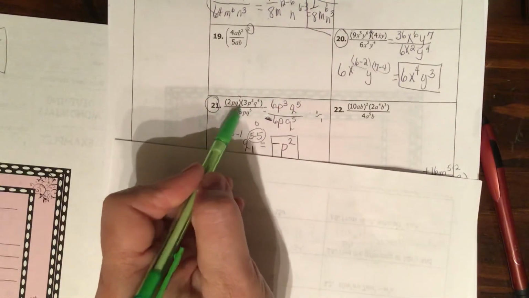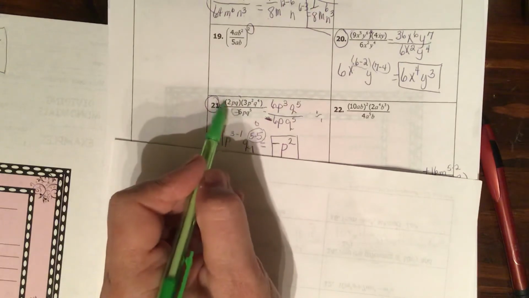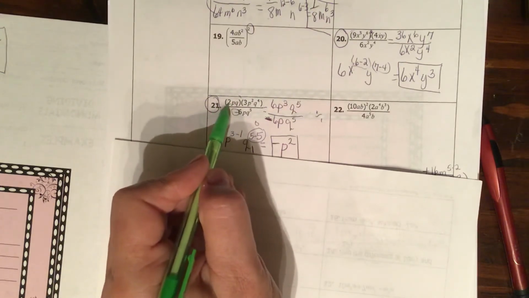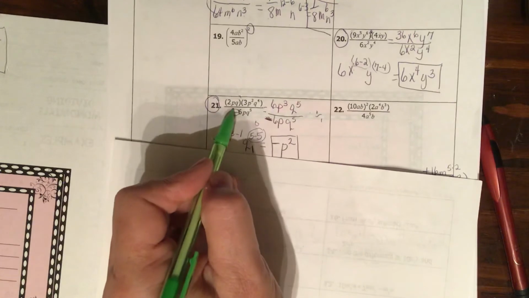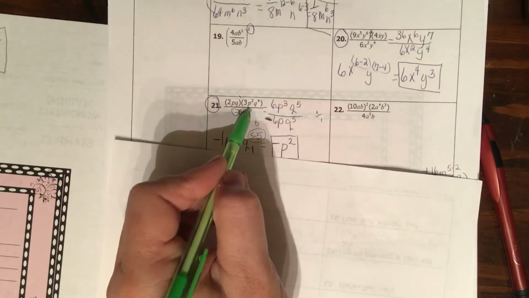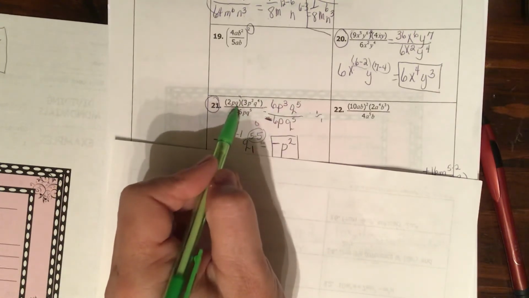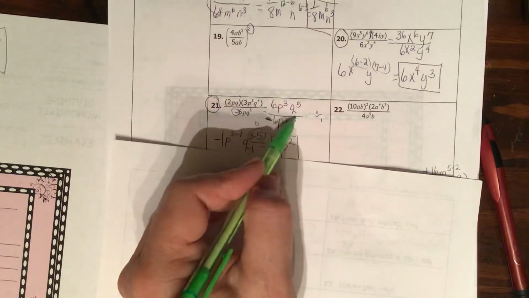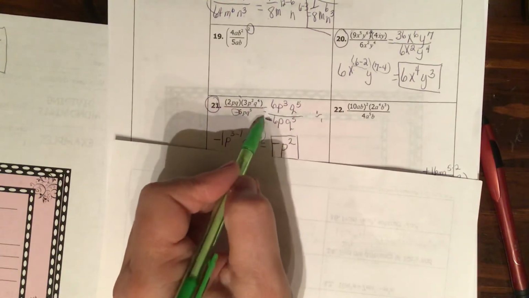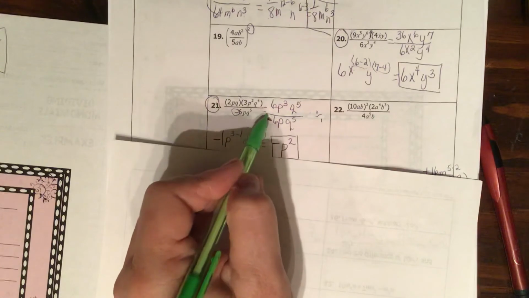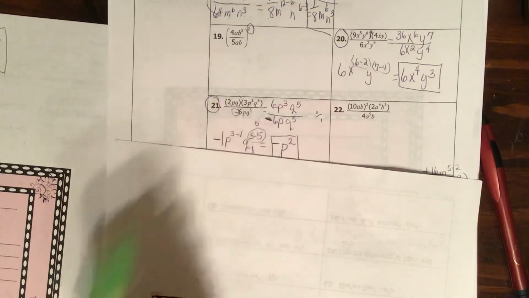Now let's do number 21. You see that 2p, you're going to multiply again. Multiply your coefficients. 2 times 3 is 6. P1 plus P2 is P3. Q1 plus Q4 is Q5. And you see that we have a negative 6PQ5 down here, so be sure you write that.